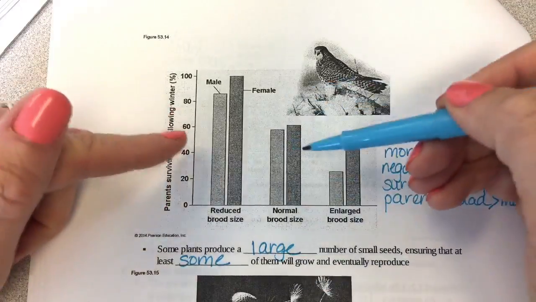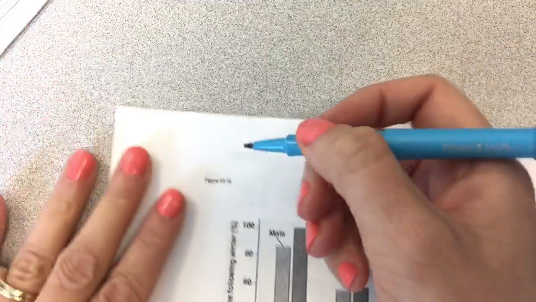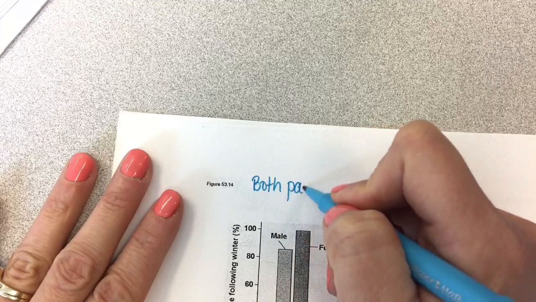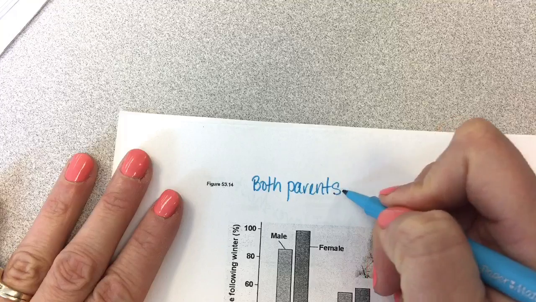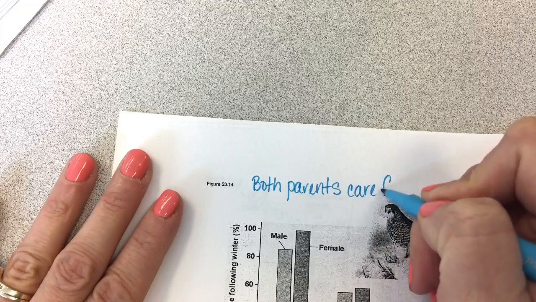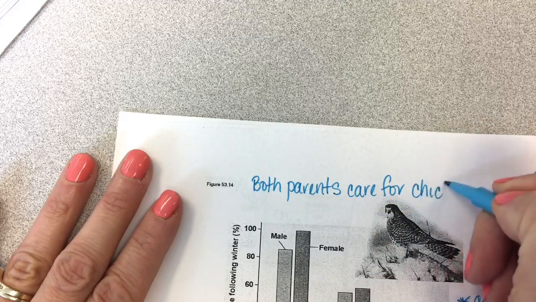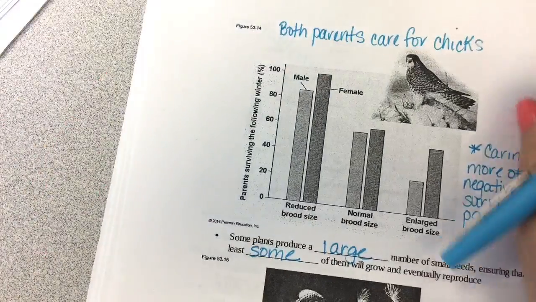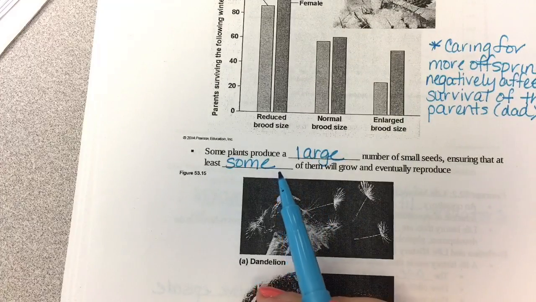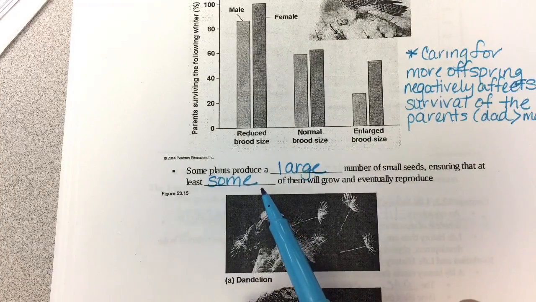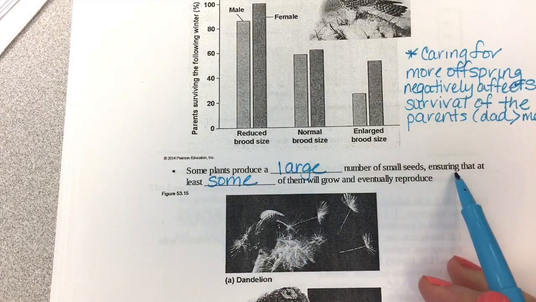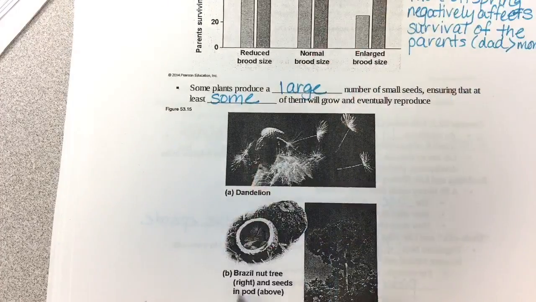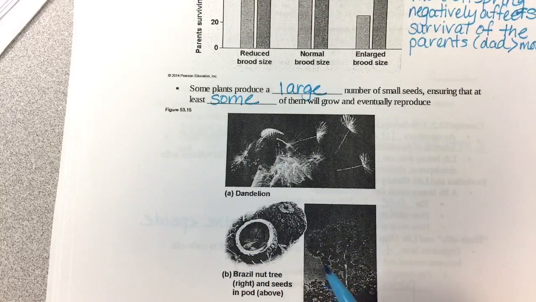The difference is that with kestrels, both parents care for their chicks, so there's a lot of parental care. In plants, where there may not be a lot of protection for their offspring, they produce a large number of small seeds, hoping that some of them will survive.